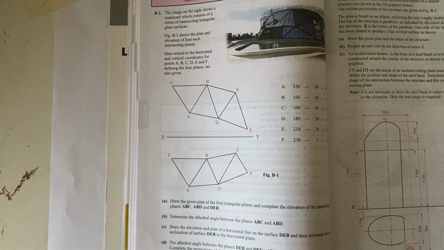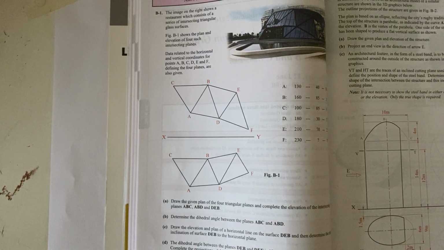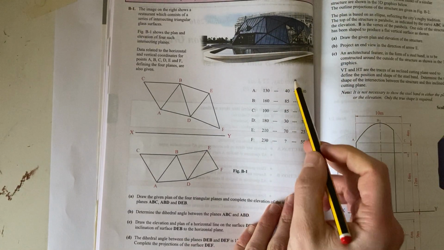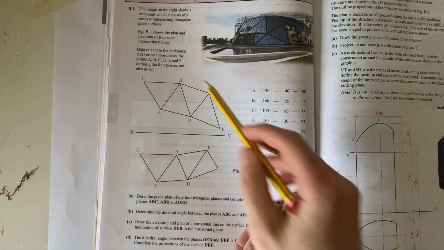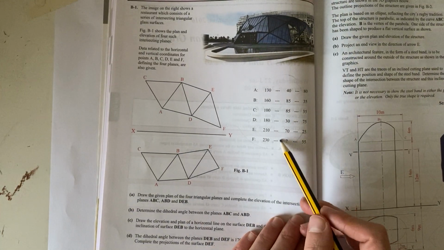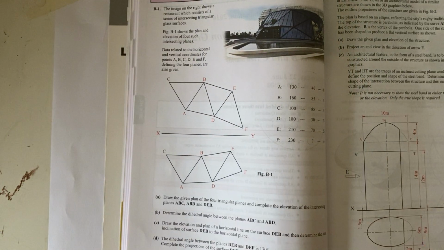It tells us the image on the right shows a restaurant which consists of a series of intersecting triangular glass surfaces. Figure B1 shows the plan and elevation of 4 such intersecting planes. Data related to the horizontal and vertical coordinates for points A, B, C, D, E and F, defining the 4 planes, are also given. So basically, there's our coordinates, there's our elevation and plan, and we can see here the height of F is actually missing, so at some point we want to try and figure that out.